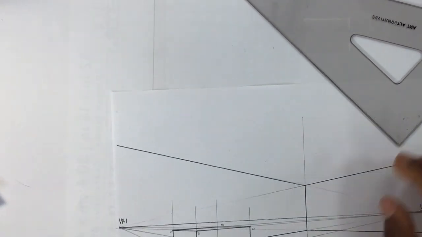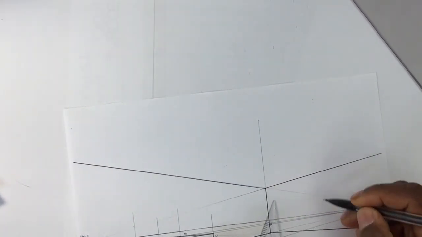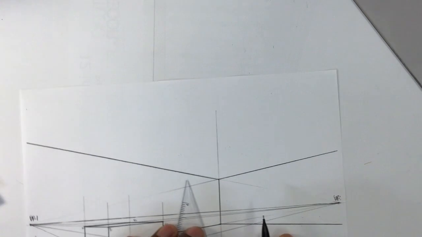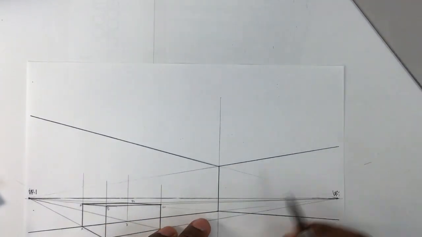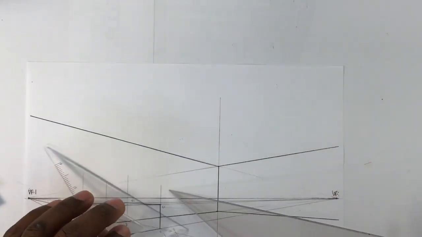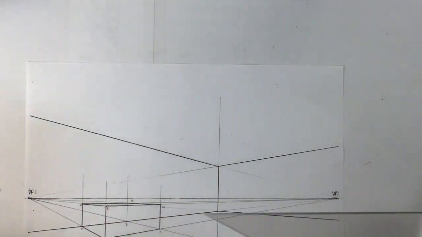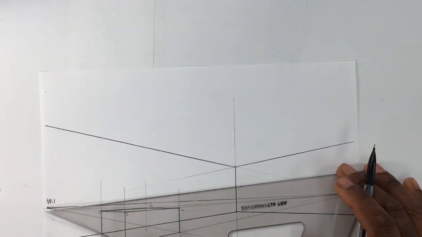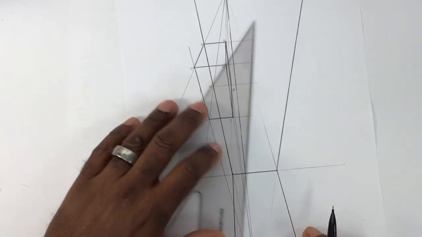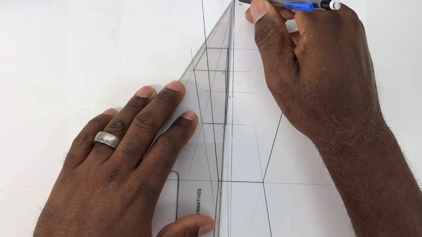Okay, so we have that, and I want to put an inset box up against this wall right here, so I'm going to go ahead and do that. Let me turn the paper.